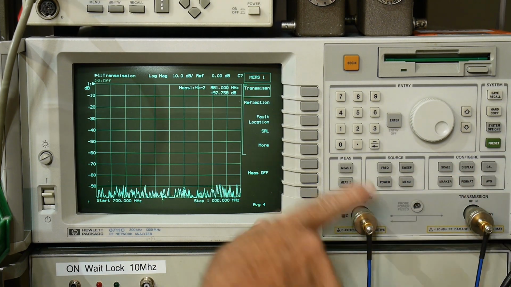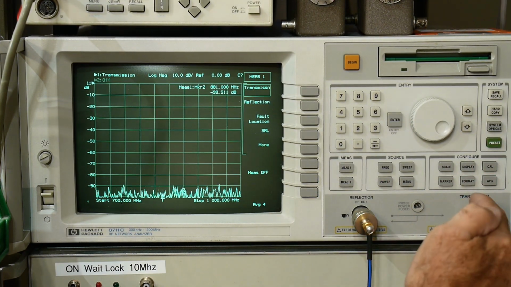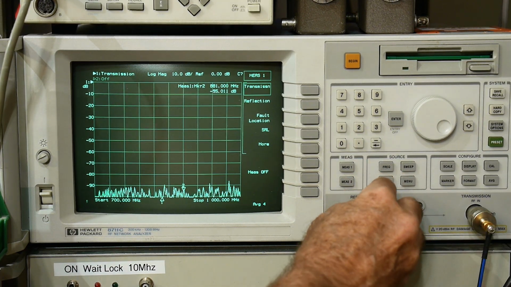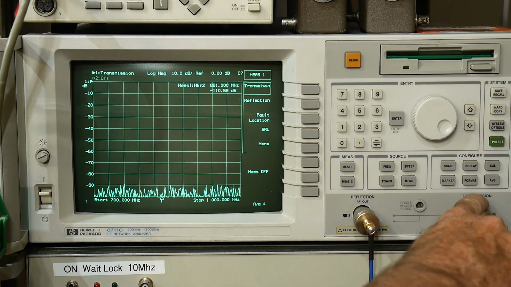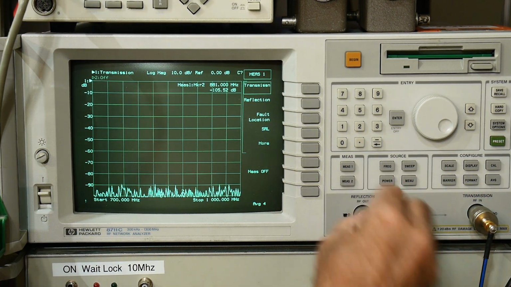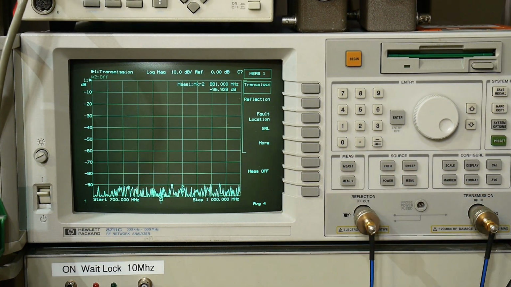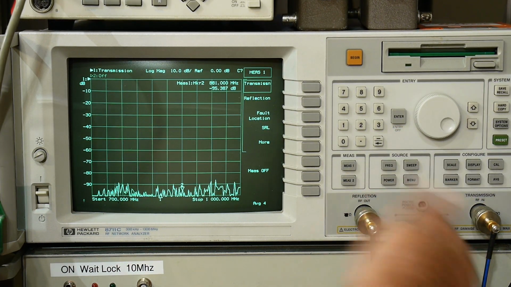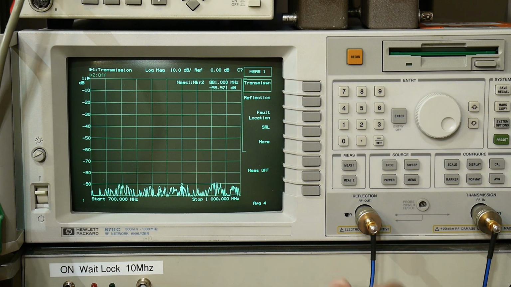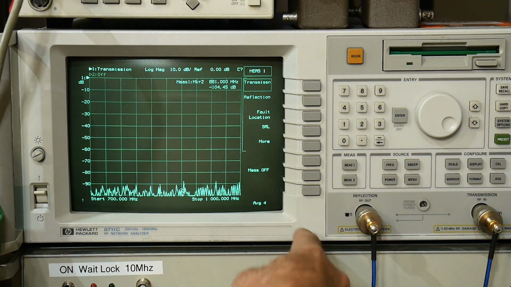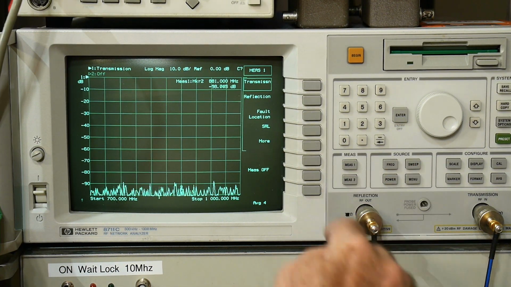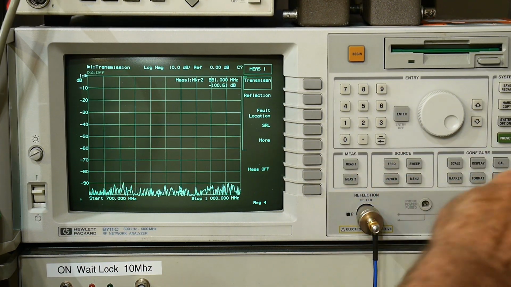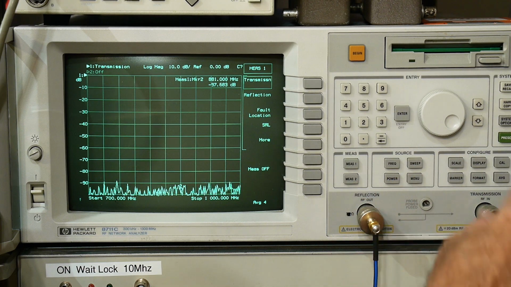And the transmission port only looks at incoming RF, right? Even though this one says transmission, it's transmitting out this one and into that one, so it's a bit confusing. This one forces out and measures in, and this one only measures in. So the signal is going to come out of this connector, go through the filter, and then go in this side, and we're going to measure the frequency response from input to output.